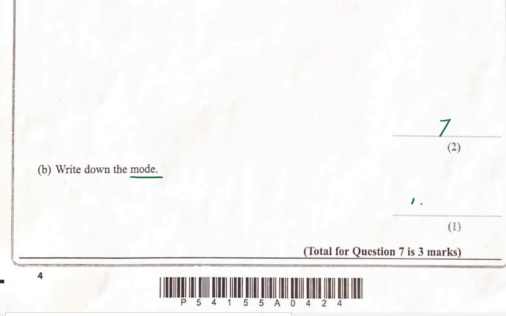So you can write 10 here, or you can write white here. It's up to you. You will get the answer, so you will get the mark for this. So it's a 3 marks question, easy peasy, not hard.